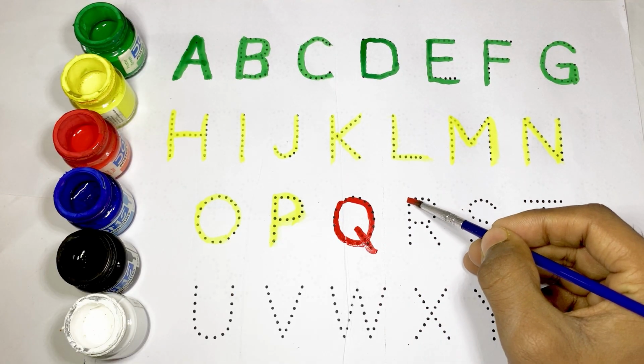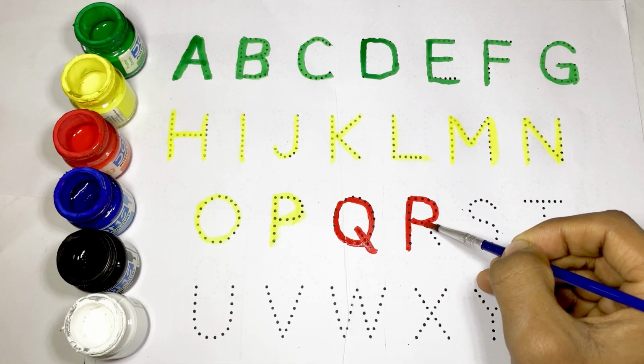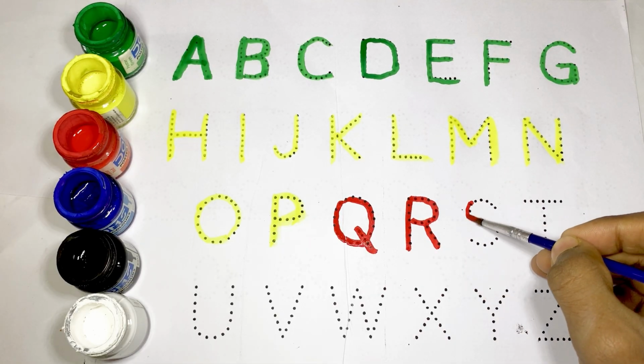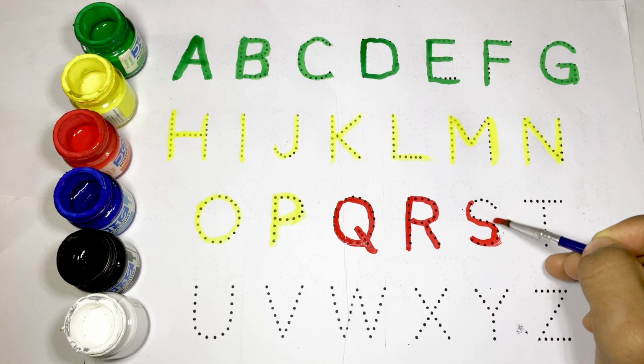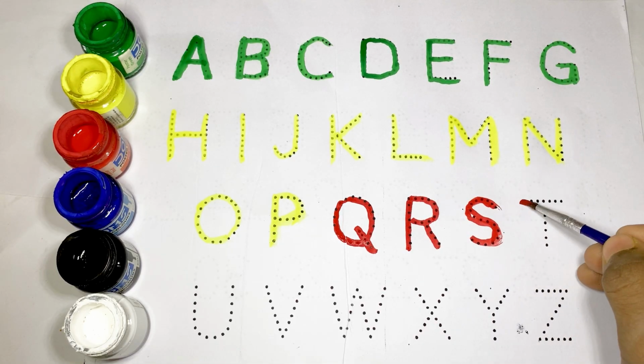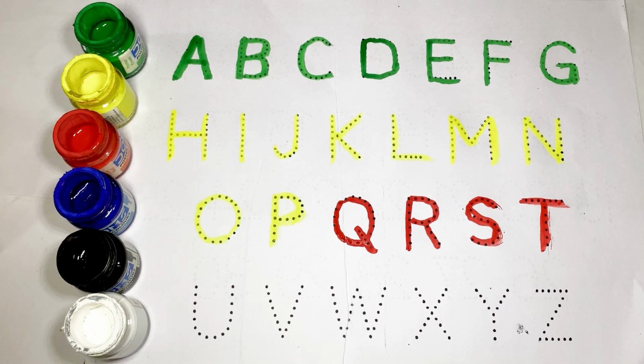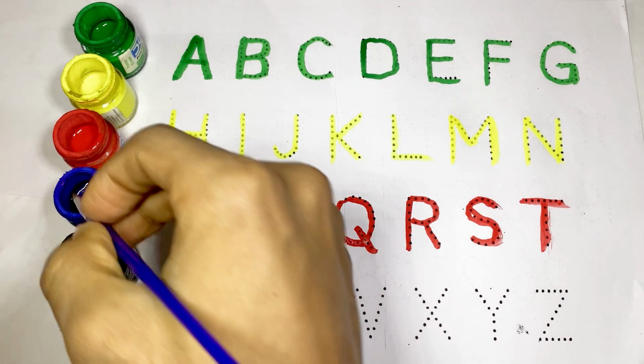This is R. R for rose. This is S. S for sun. This is T. T for teacher. Kids, write U. The alphabet U, and use blue color.